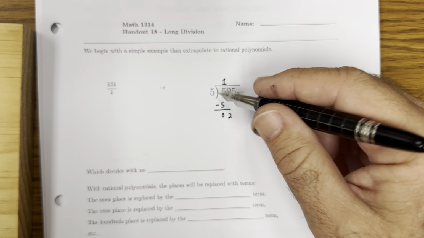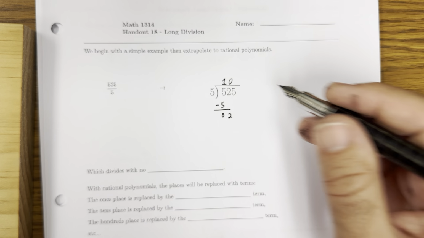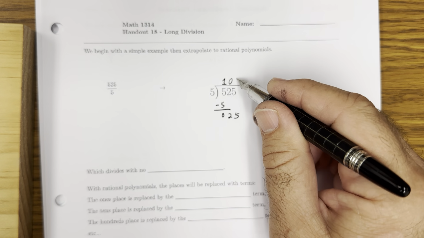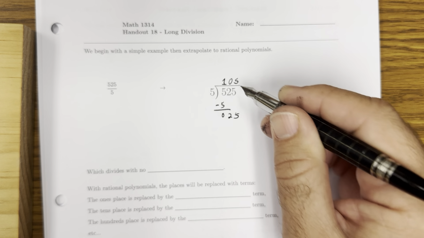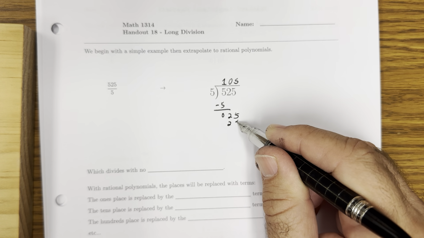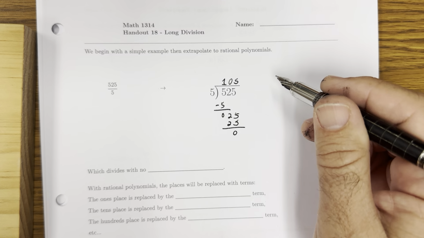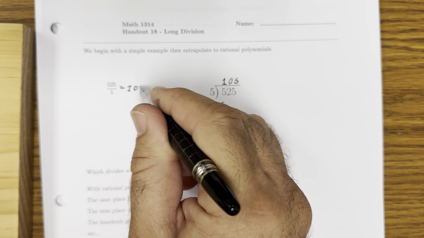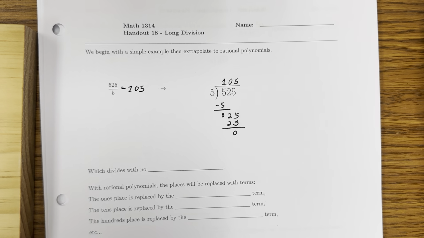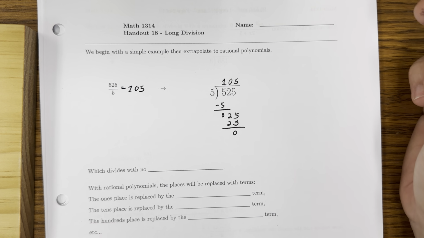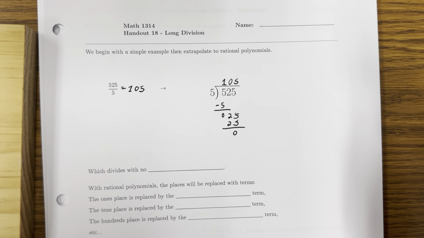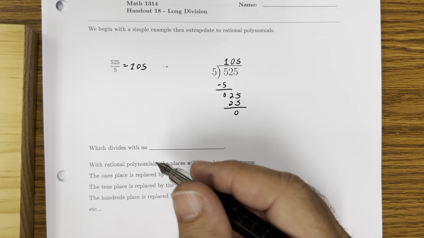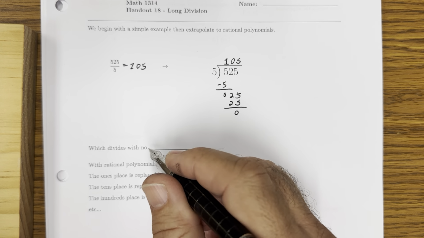2 comes down. And 5 does not go into 2 at all. So you'd say 0. Then the 5 comes down. 5 goes into 25 5 times, giving you a remainder of 0. So the answer here is 105. So you come over here and write 105. Simple long division. So as we can already see here, this divides with no remainder.